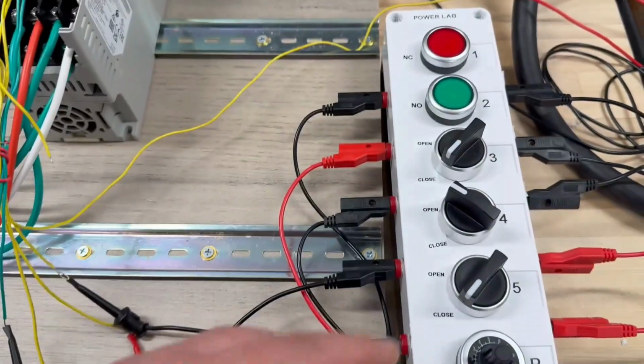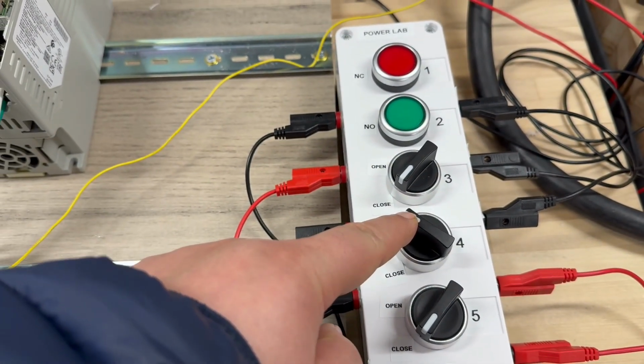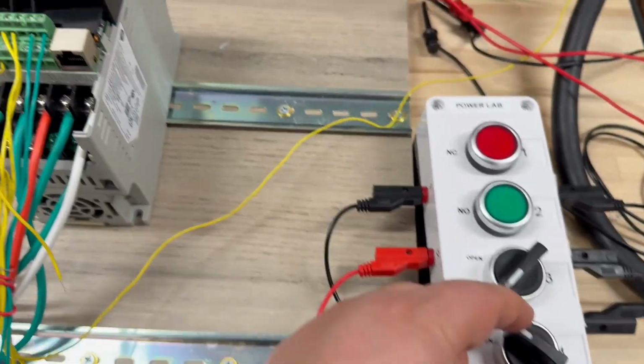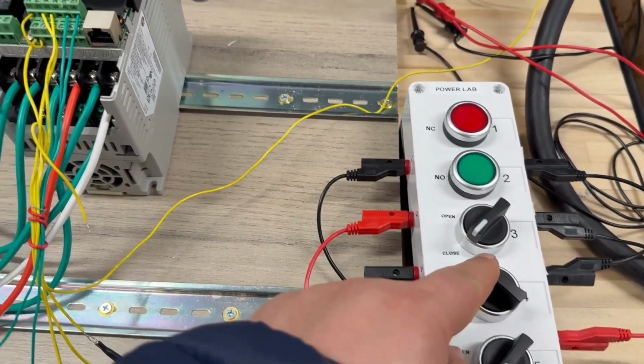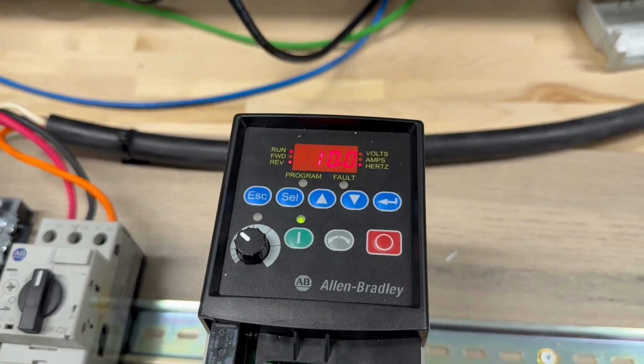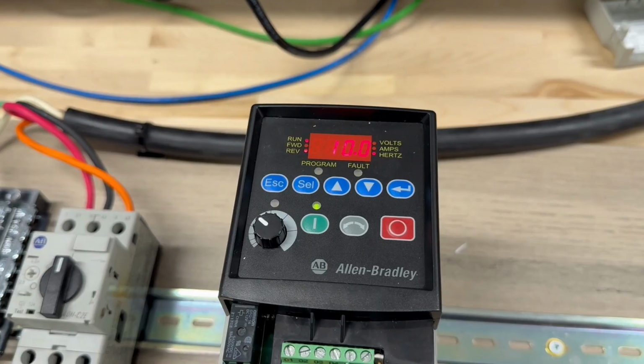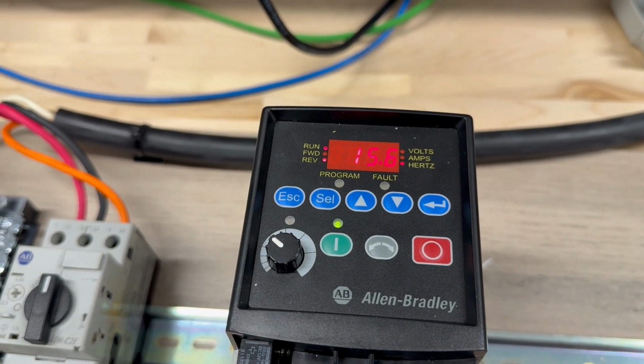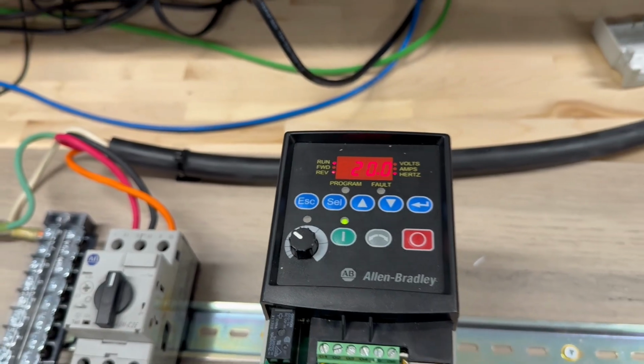So if I put this to 1, it should go to 20 very fast, okay? So let's do that. I'm putting both back to 1, and see it follows acceleration time 2, which is 5. Let's see how fast it goes. I'm putting that now. See how fast it is.